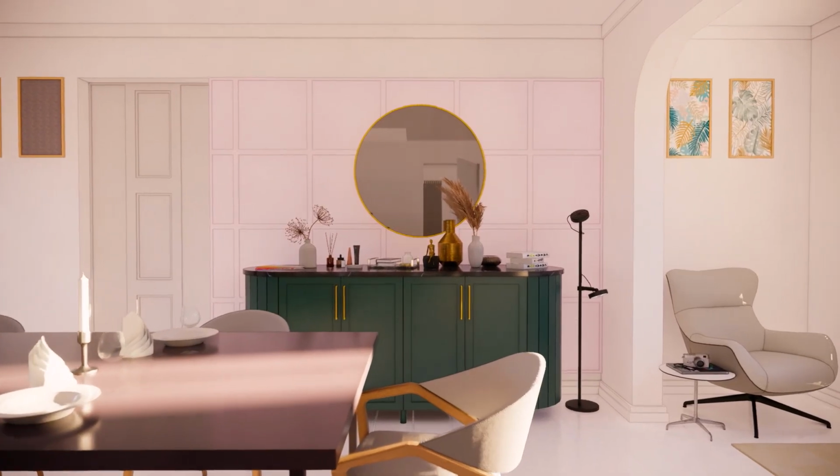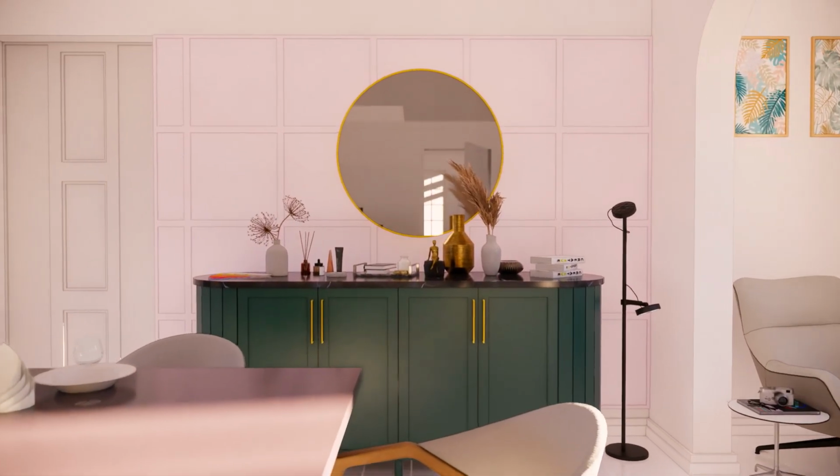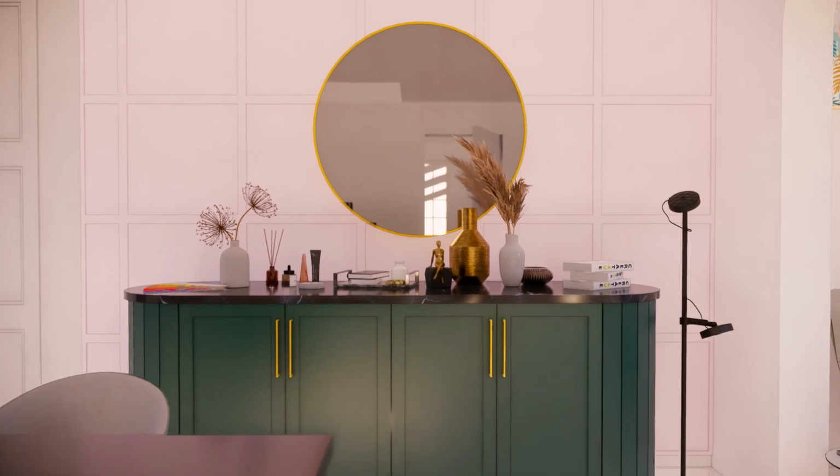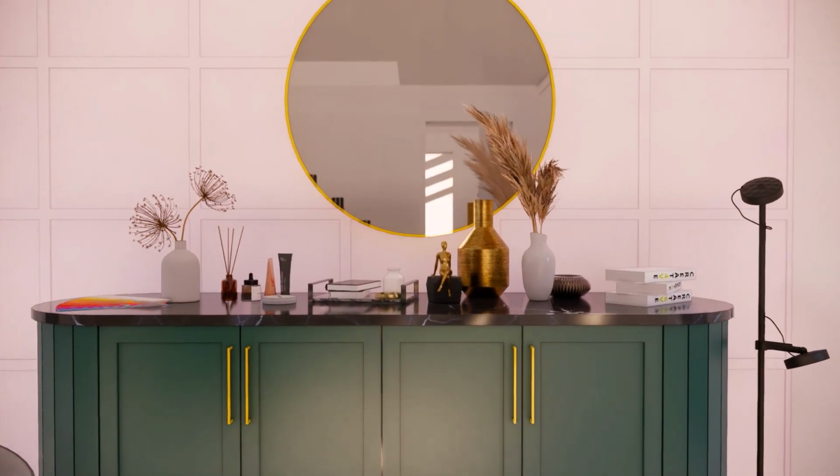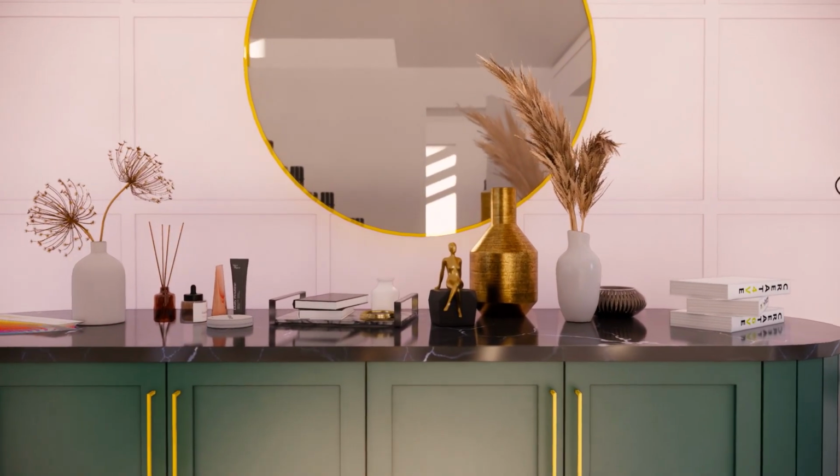How to create Enscape animations very simple and easy. Bring life to your renders and your architectural projects. How can we do this work? Let's get to work.